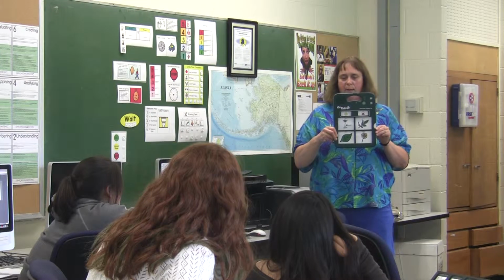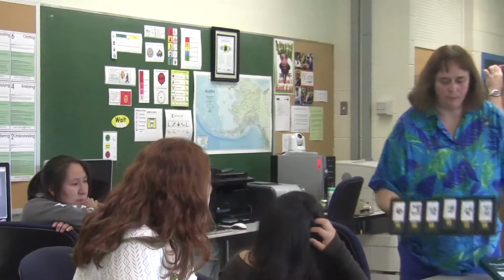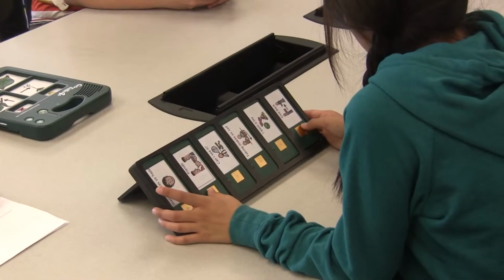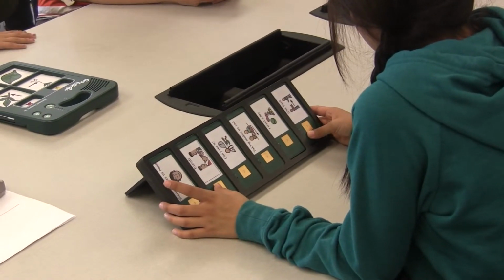So this is an example of a communication device for students that don't have a voice or don't have verbal capabilities and haven't learned how to sign or what have you yet. So this is the GoTalk 4, and then as I said, this would be for someone in a wheelchair. And this is kind of an example. I've kept this because this is an example of how not to do it.